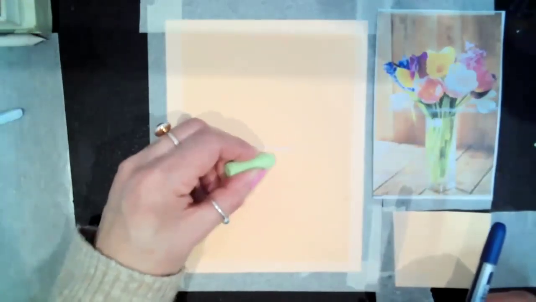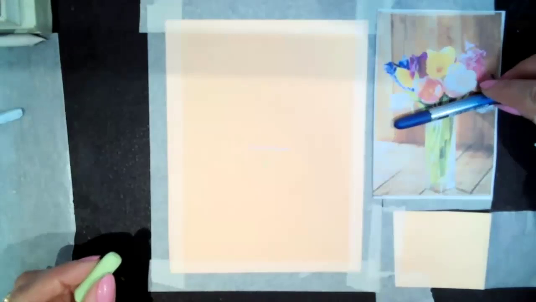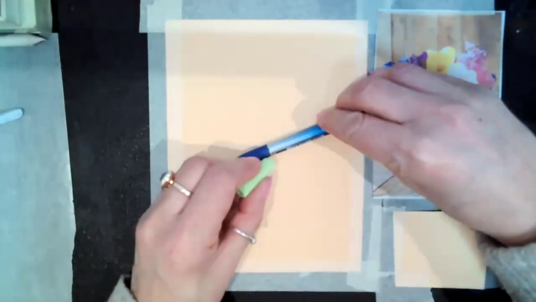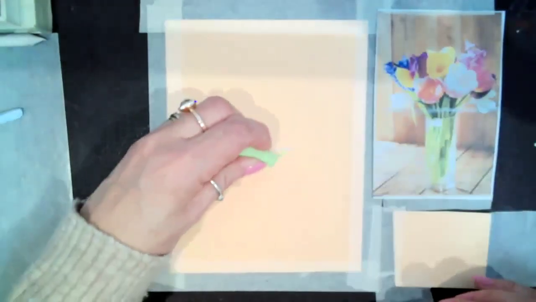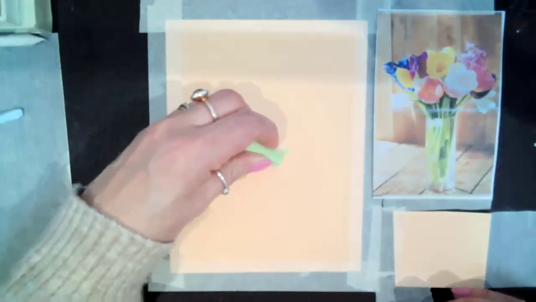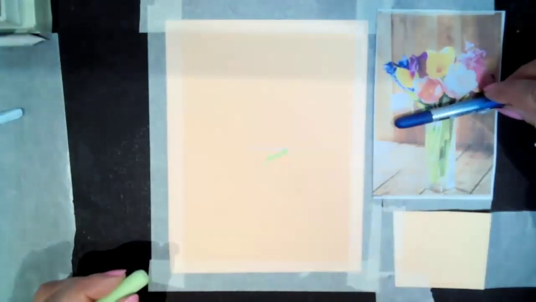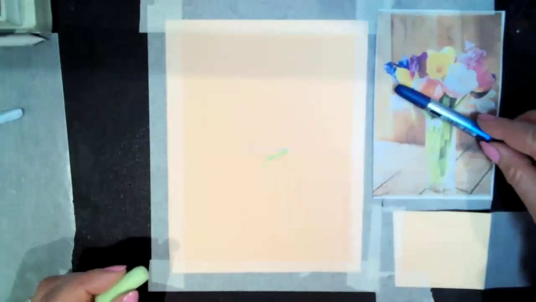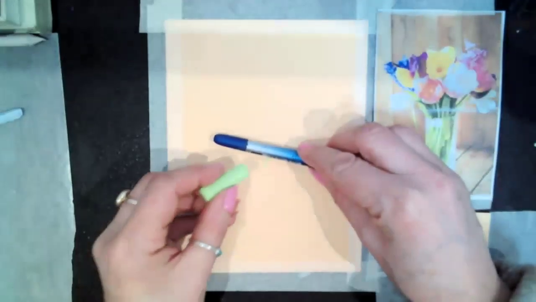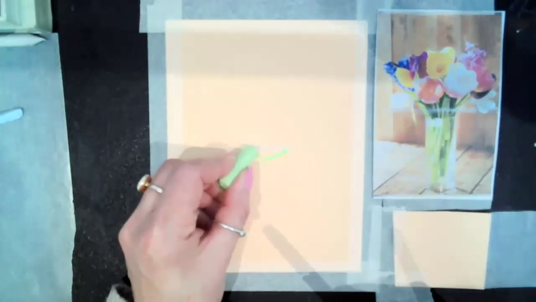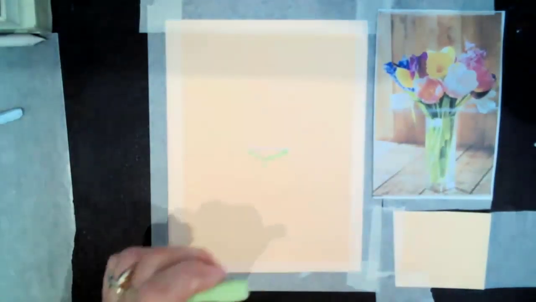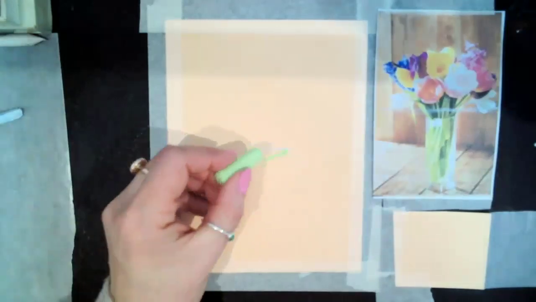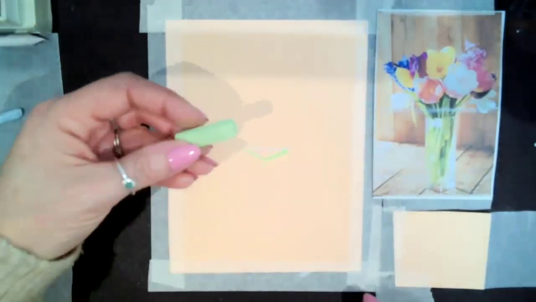Make that the middle. And then all I'm going to do is just use something straight to kind of get the angle on it. So transfer that to there, and then the other way, which is a bit flatter, transfer that to there, like that, so that I know I've got the vase where I want it to go.